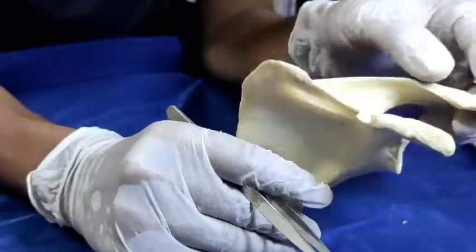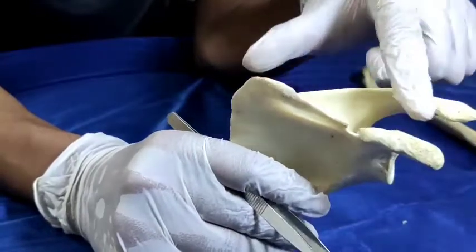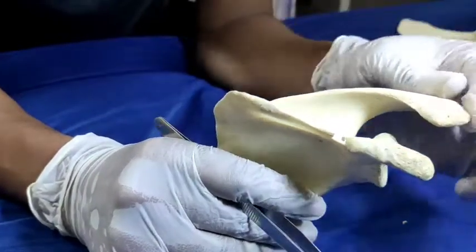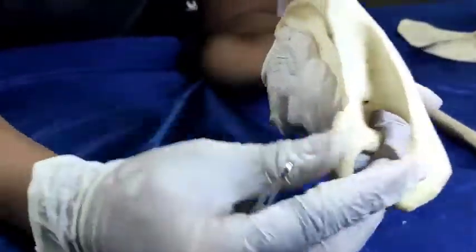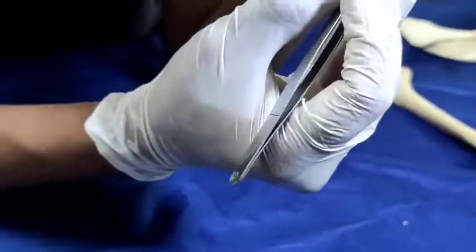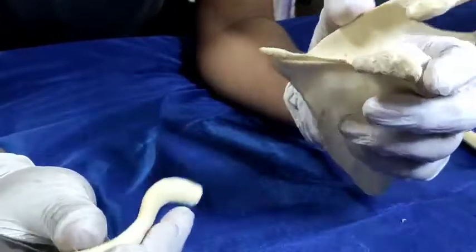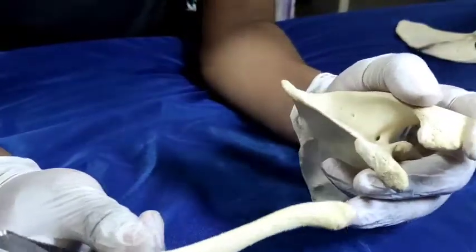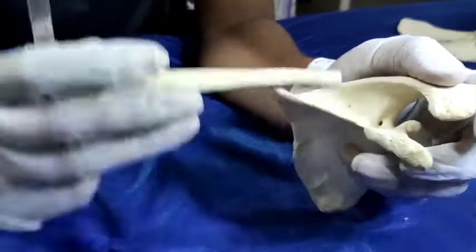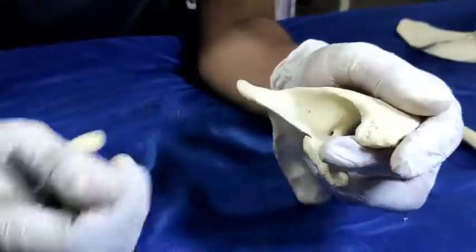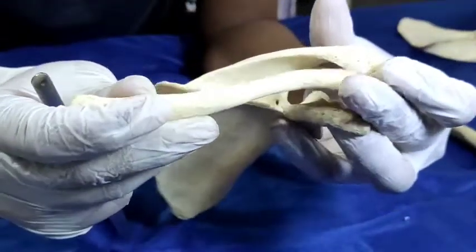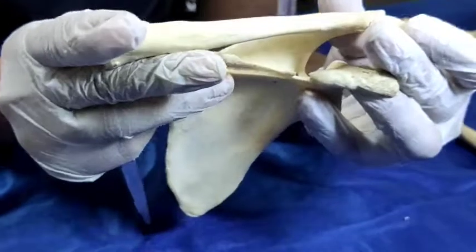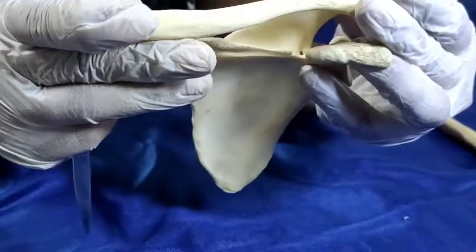Near the tip of the acromion process, there is a small articular facet. Here you can easily see the small articular facet. This articular facet forms a joint with the clavicle. Let us see the joint. This joint is called the acromioclavicular joint.